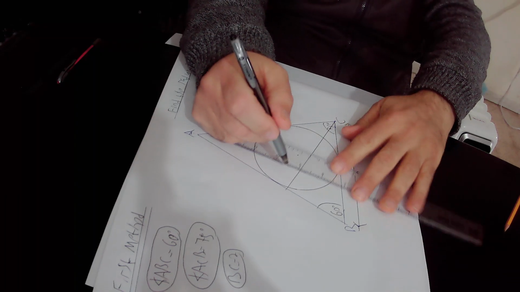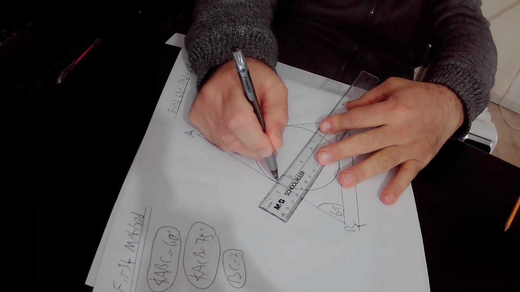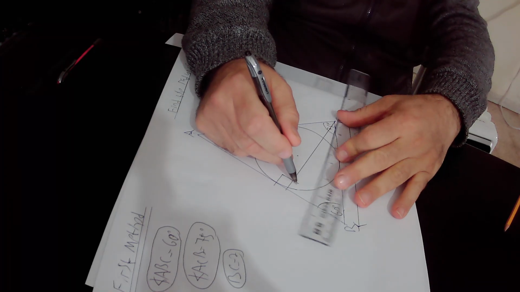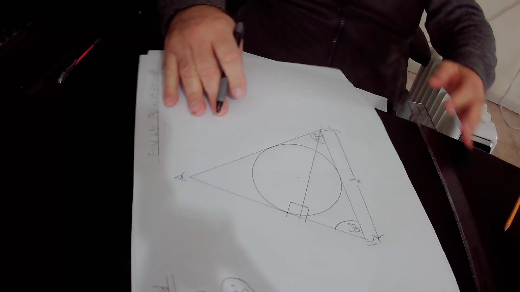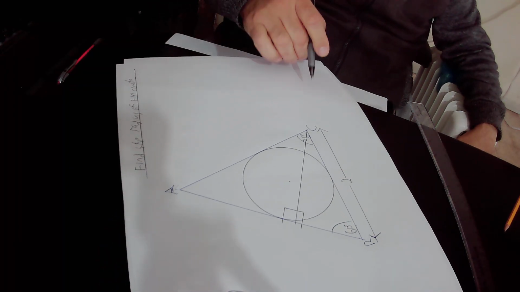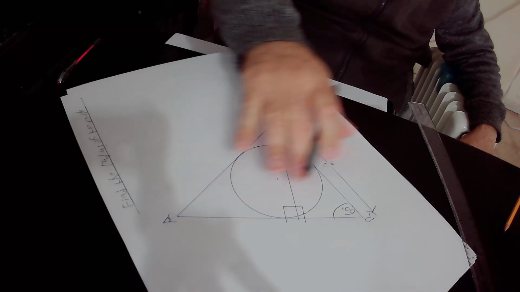So actually, this angle equals 90 degrees, and this angle also equals 90 degrees according to our construction. We define the touching point of the perpendicular from point C on AB as D.